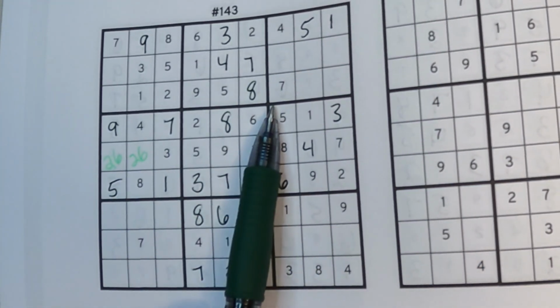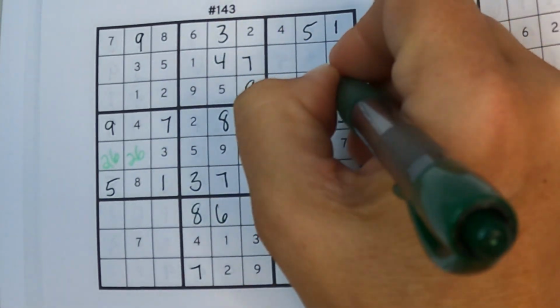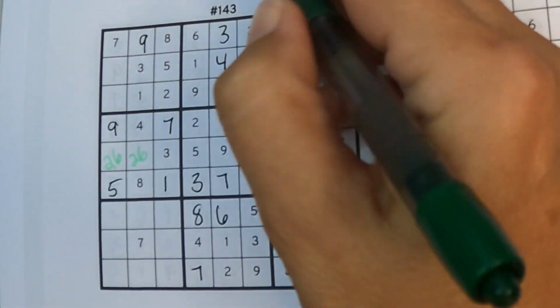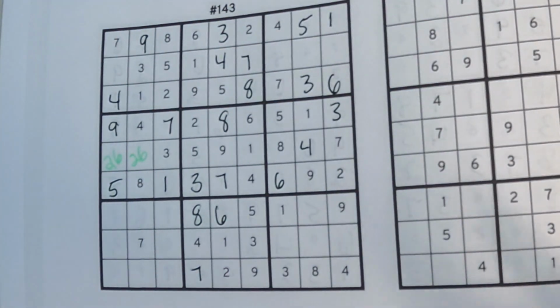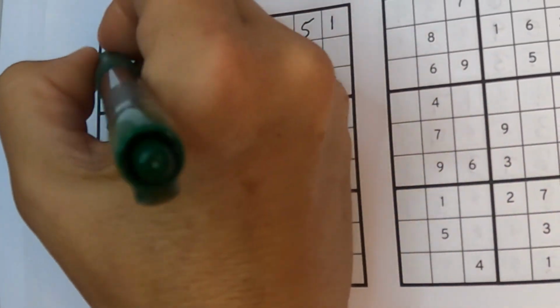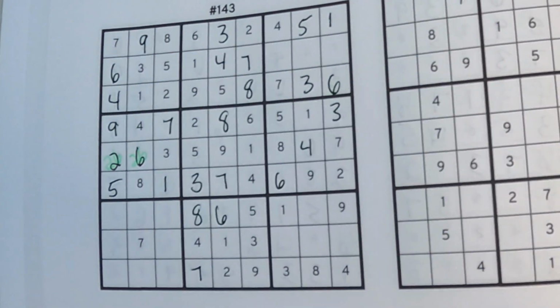For this row, we're missing 3, 4, and 6. We've got 3 and 4 here, so this is our 6. 4 here, so 3, 4. For this box now, all we're missing is a 6. That 6 makes this our 2, 6.